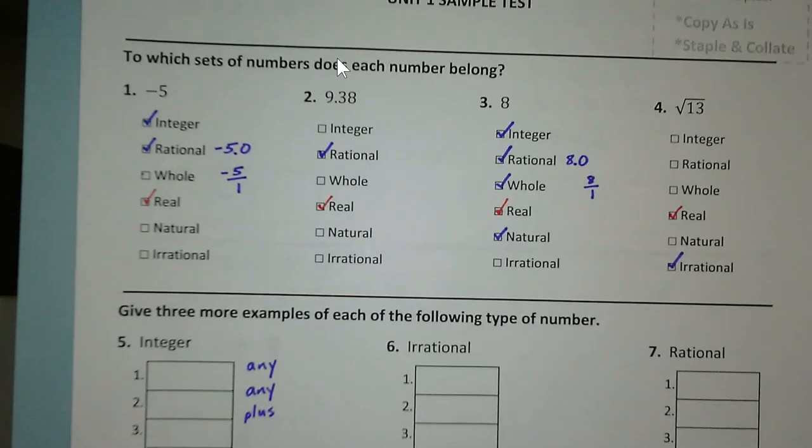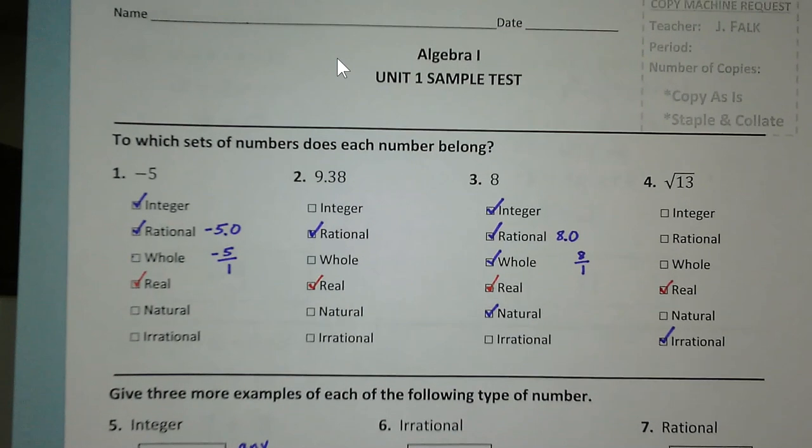But all I really wanted to do was go over the sample test and make a few comments as you look to take the Unit 1 test.